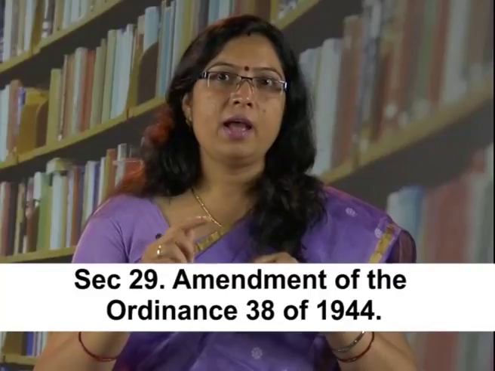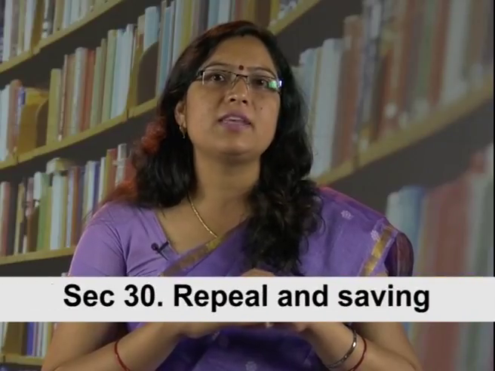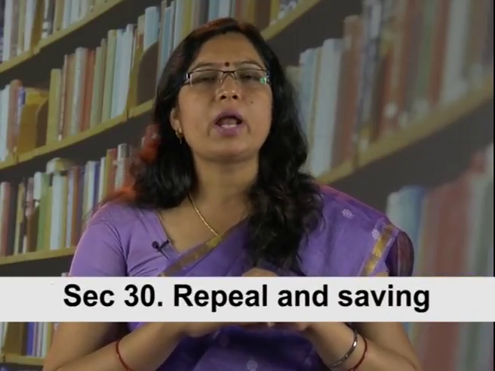Section 29. Amendment of the Ordinance 38 of 1944. Now Section 33 is repeal and saving. The Prevention of Corruption Act 1947 and the Criminal Law Amendment Act 1952 are hereby repealed.